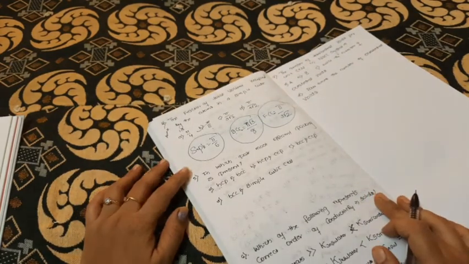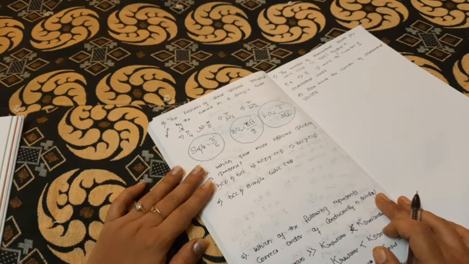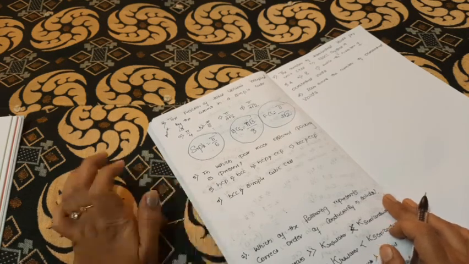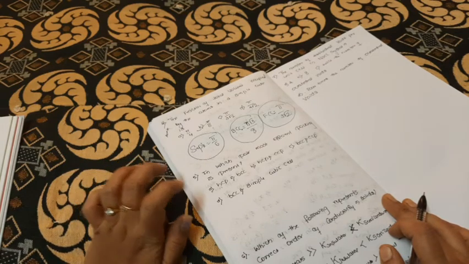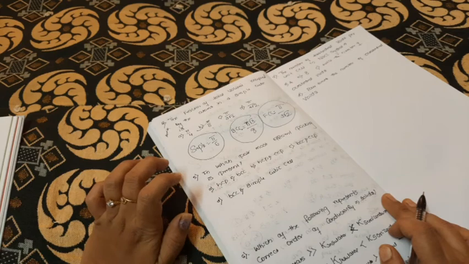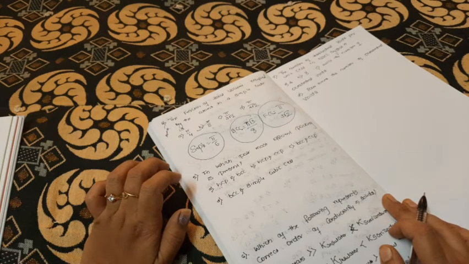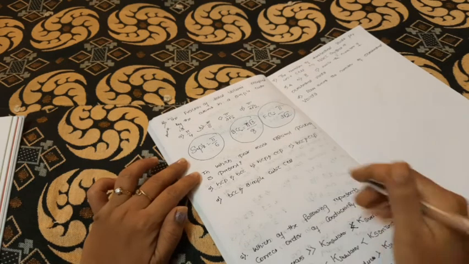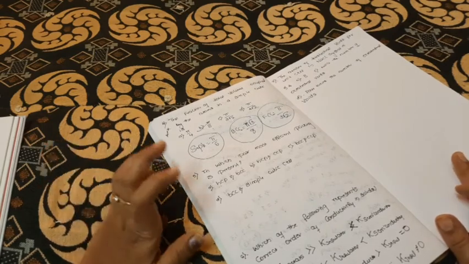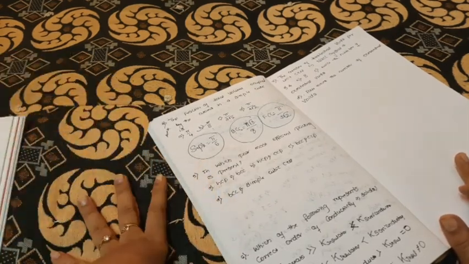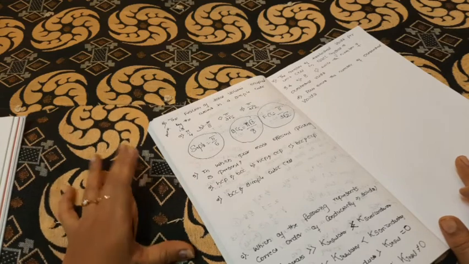The next question: in which pair is the most efficient packing present? It's a very simple question. If you know the derivations of packing efficiency, for the simple cubic we're going to have around 52 percent, for the BCC 68 point something, whereas for the FCC we are going to have 74%. That percent indicates how much total volume is occupied in that particular unit cell.